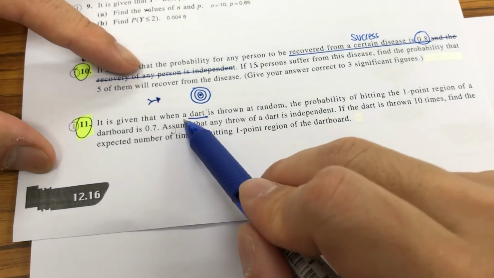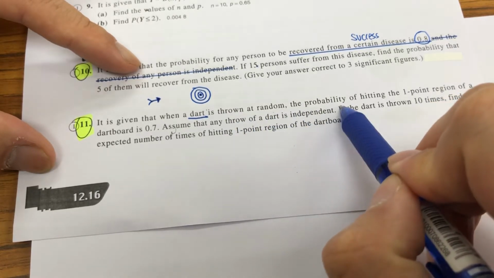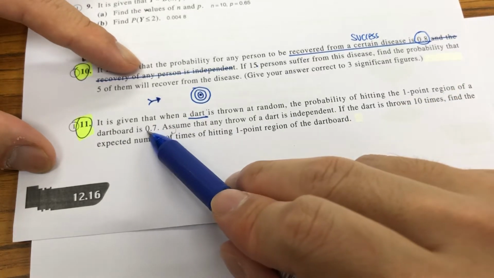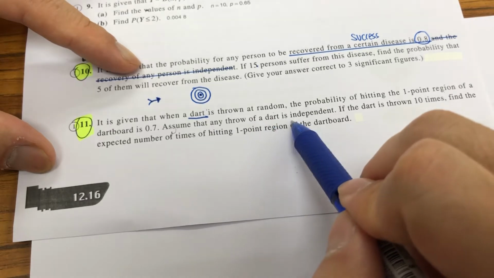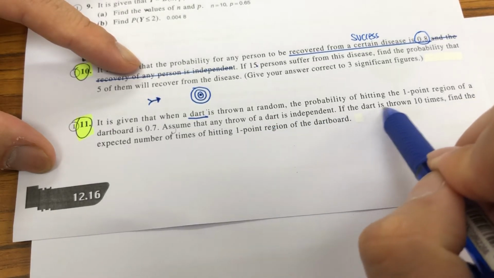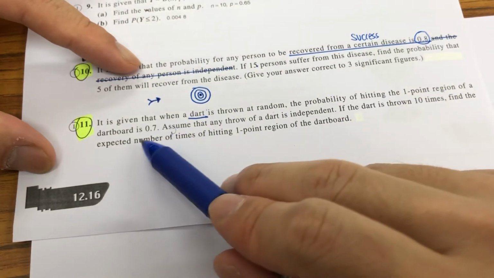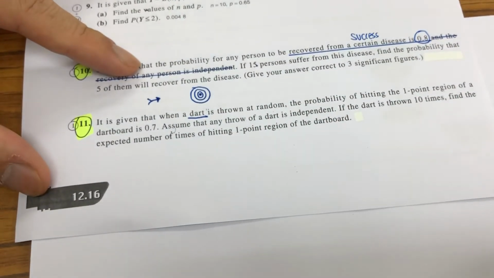It is given that when a dart is thrown at random, the probability of hitting the 1 point region of the dartboard is 0.7. Assume that any throw of a dart is independent. If the dart is thrown 10 times, find the expected number of times of hitting the 1 point region of the dartboard. So what are we doing?